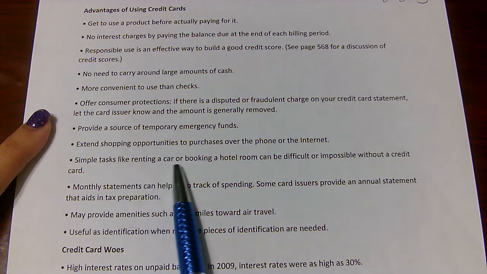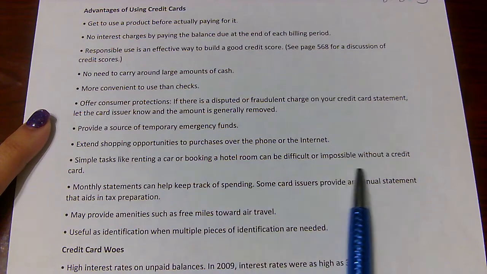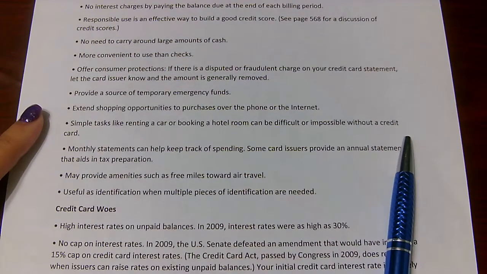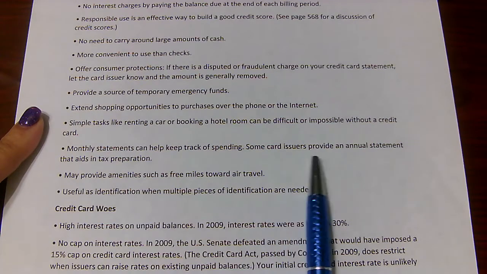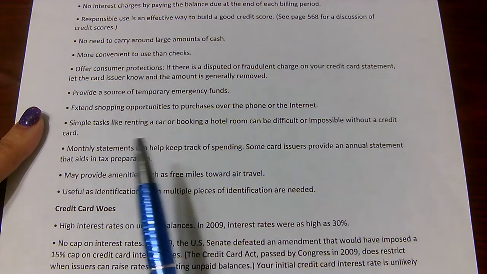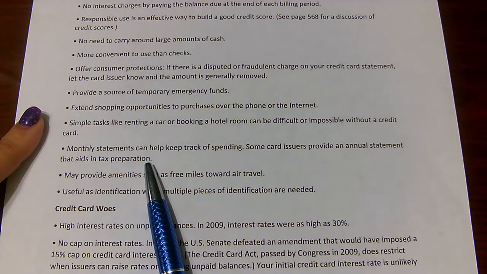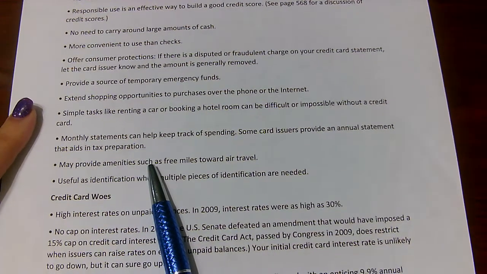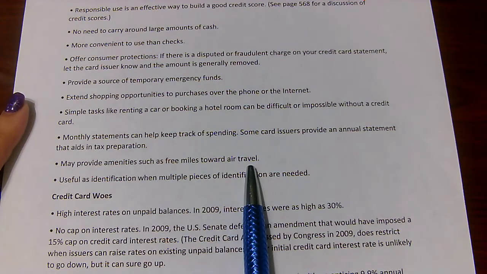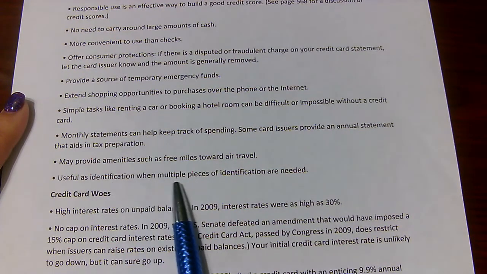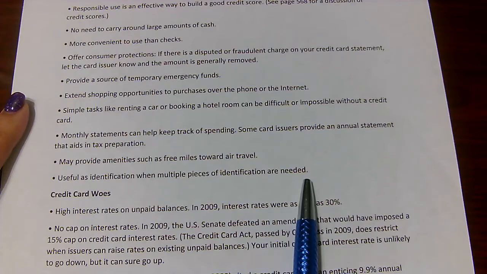Simple tasks like renting a car or booking a hotel room can be difficult without a credit card. Monthly statements can help you keep track of spending, and some credit card issuers provide an annual statement that aids with the tax preparation.